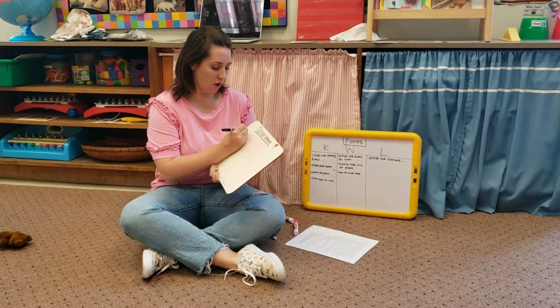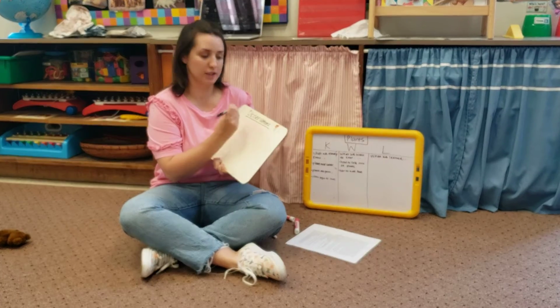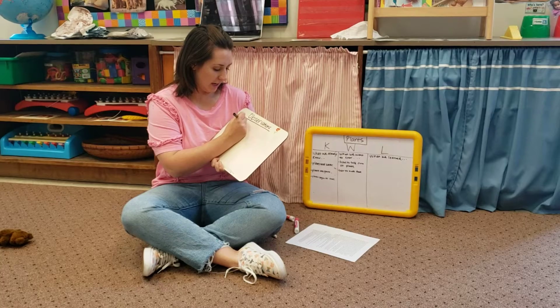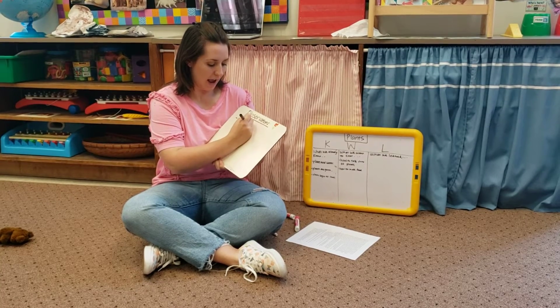That's right, they all had soil. That's right, they all had dirt. Each had dirt.